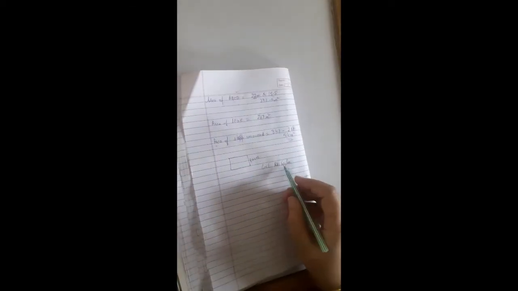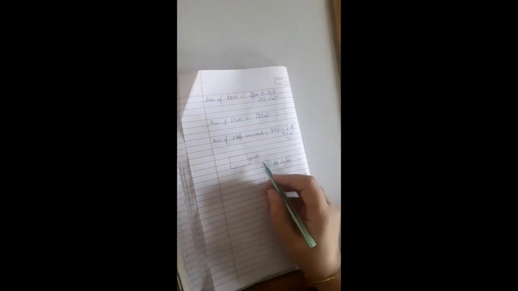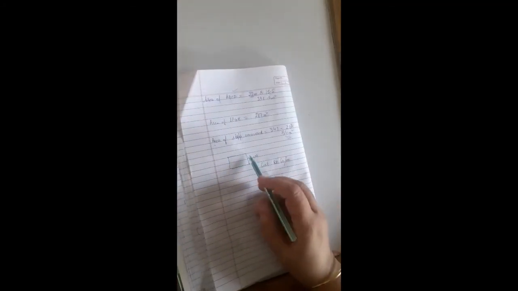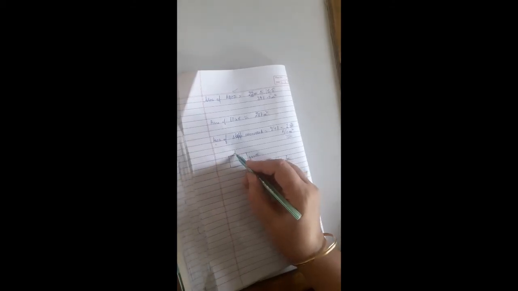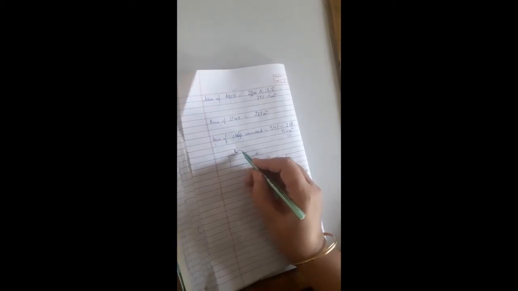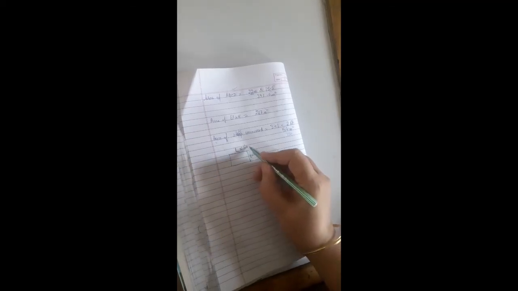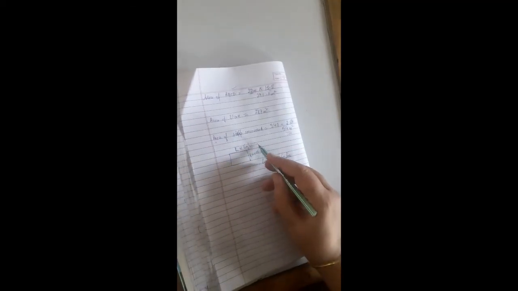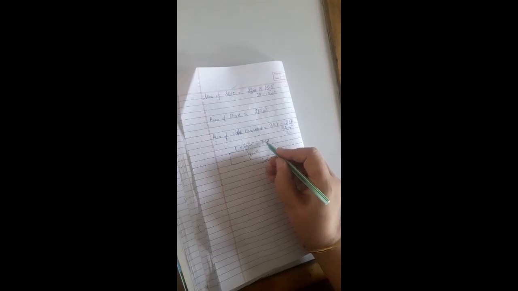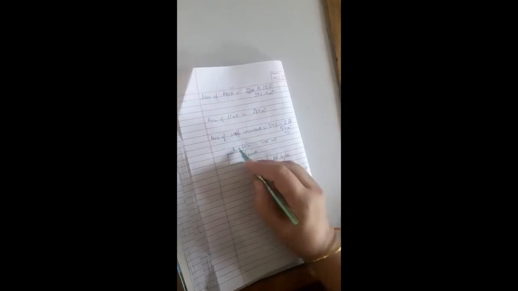In one of the questions earlier, in exercise 20a, I told you that for any cloth, if you have to find its cost, you multiply the length by the cost per meter, then you will get the total cost.